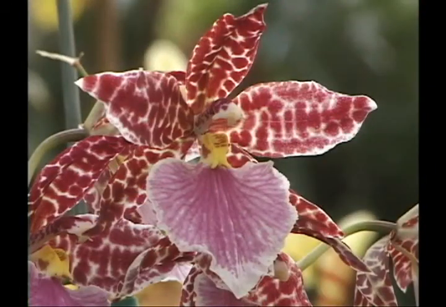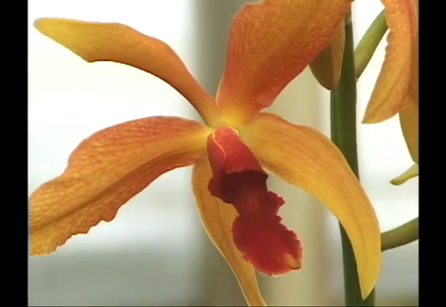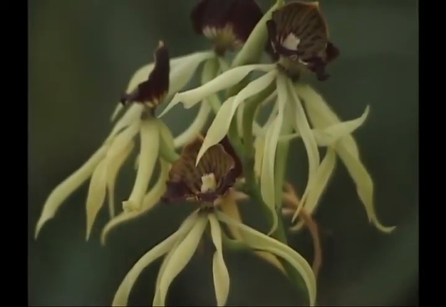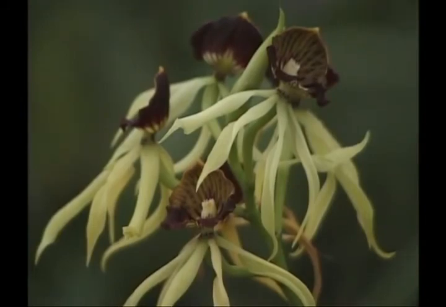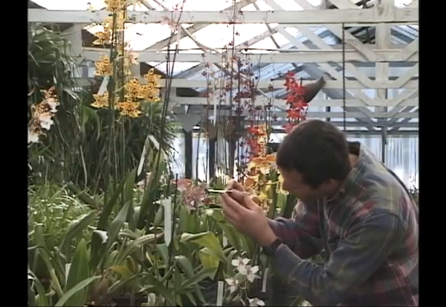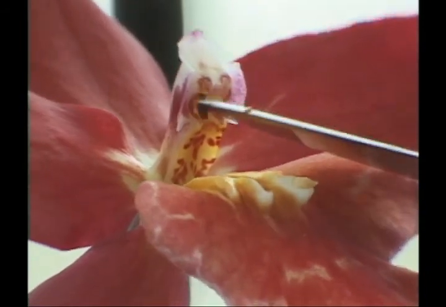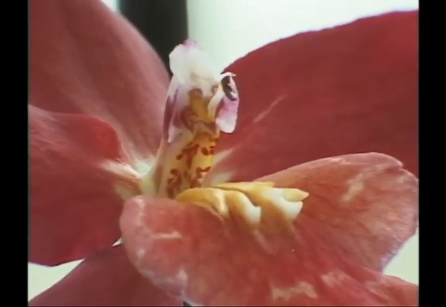Another advantage to propagation by seed is that it gives us the opportunity to develop unique plants which may have a greater market value. Through cross-fertilization, we can combine the desirable traits from two different parents.